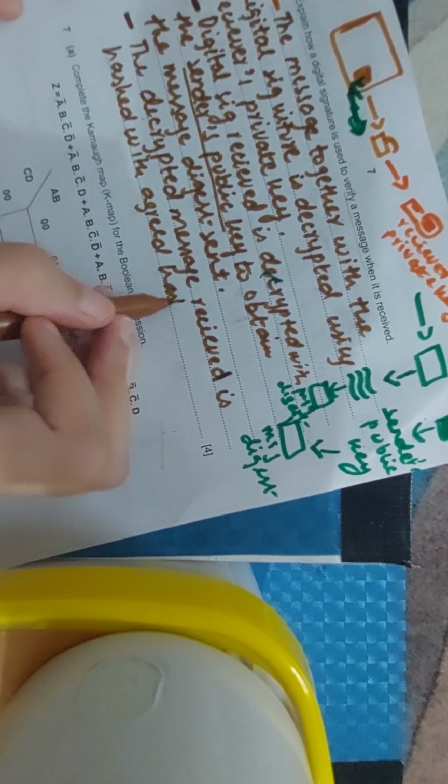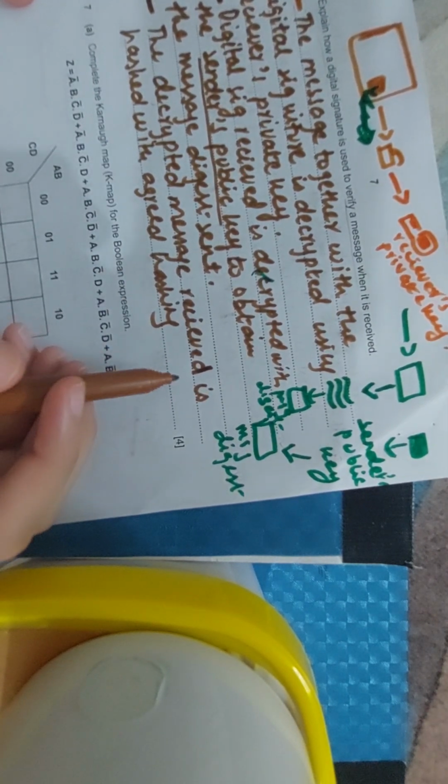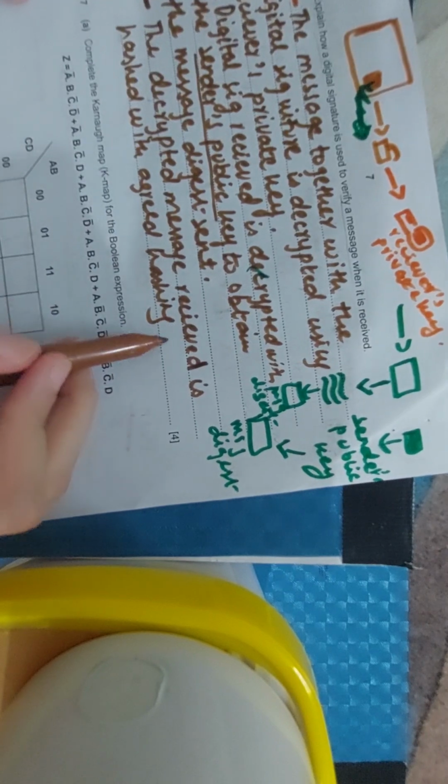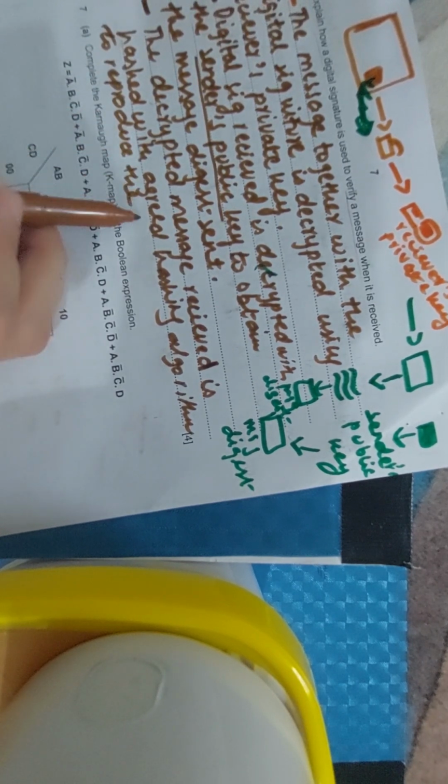Make sure the hashing algorithm is agreed: you have to use the same hashing algorithm at the receiving end as was used when it was being sent. So the decrypted message received is hashed with the agreed hashing algorithm to reproduce the message digest sent.